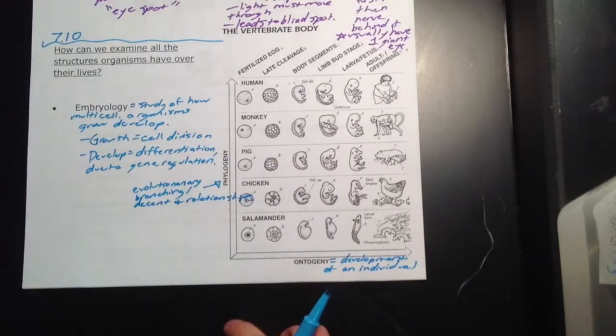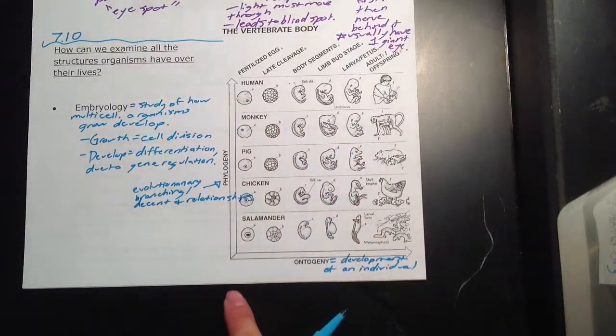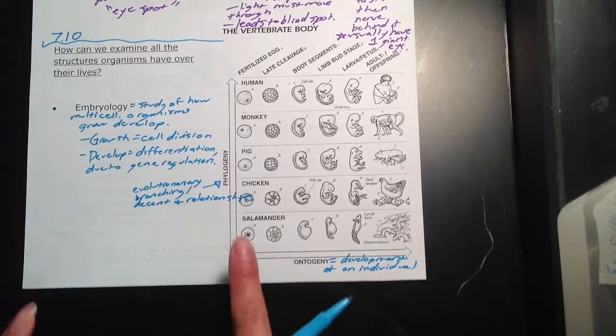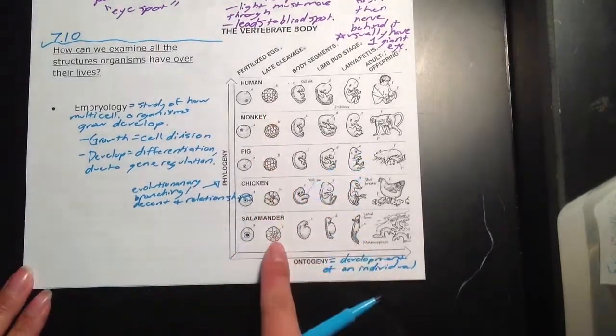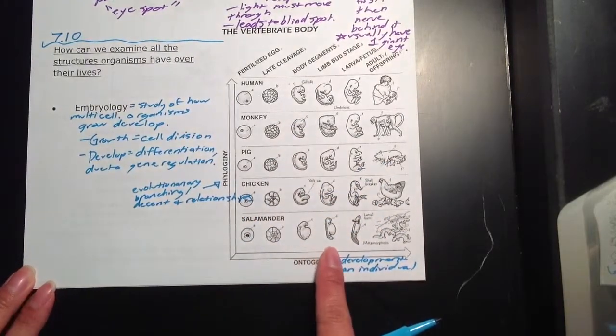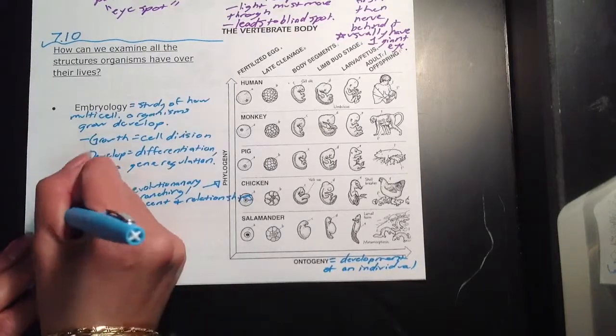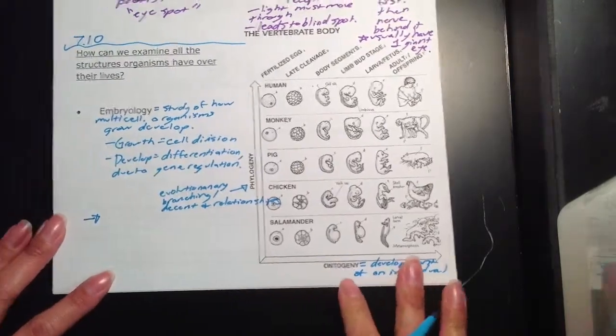So here you can already see some similarities between the fertilized eggs of humans, monkeys, pigs, all the way to the salamander. And then later on when the cells begin to cleave or separate themselves, and even in their body segments, and the fact that we have this limb bud stage. All of these are kind of indicators or patterns, and that's what we're actually using here.